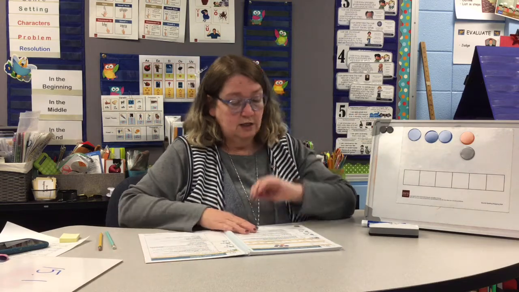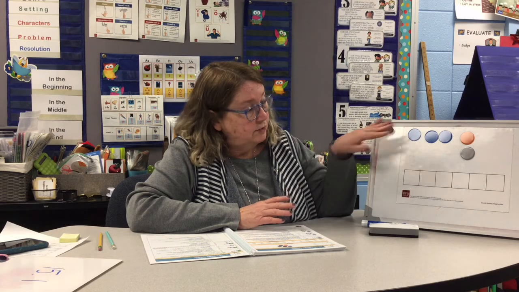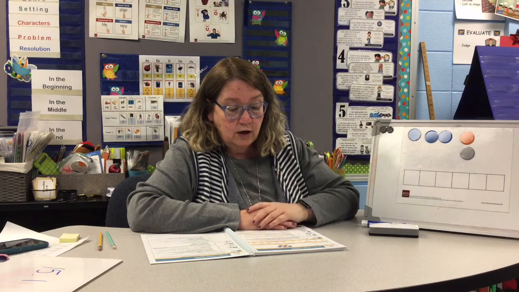So I'm going to use these colored chips to represent the sounds in words. The blue chip, of course, is the consonant sound. The orange chip is for the digraph sound, and the gray chip is going to represent the R, or, and sounds.